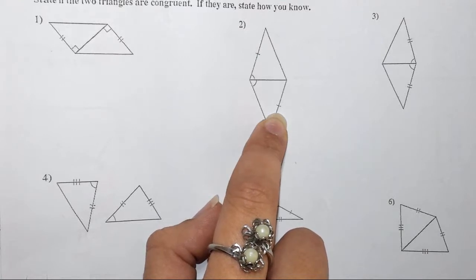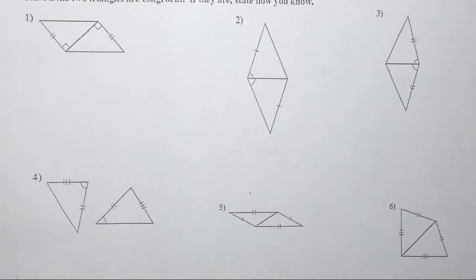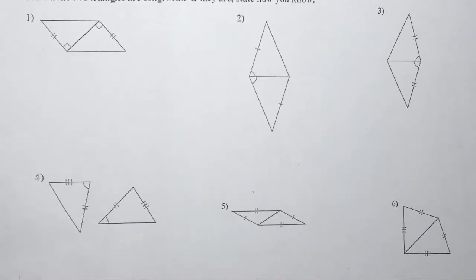Does everyone understand? Yes. So is number 3, number 2? Oh my goodness. Is that angle side side? No.